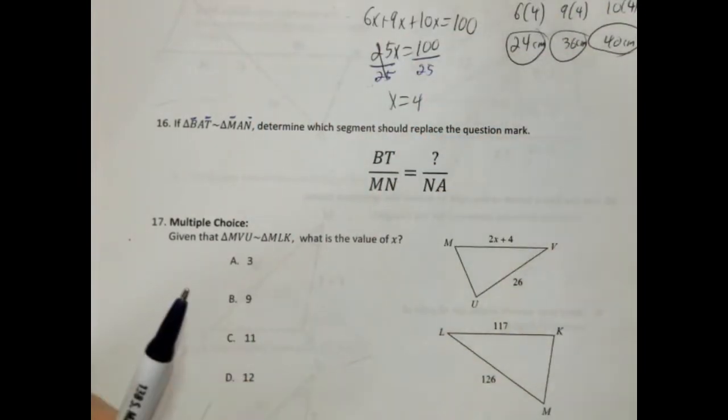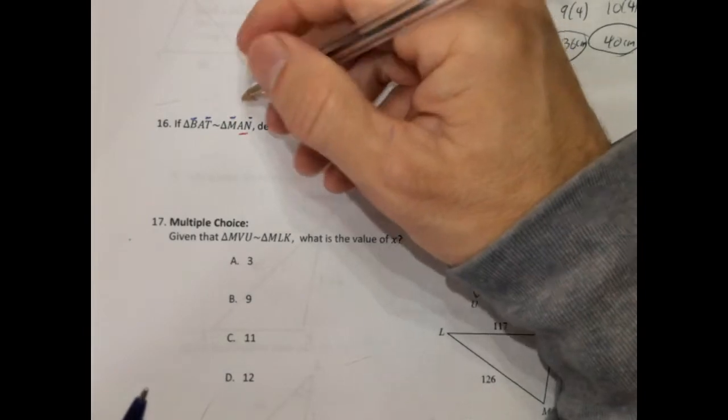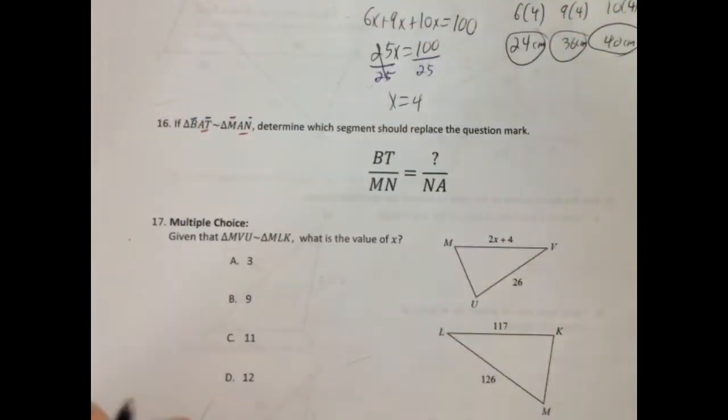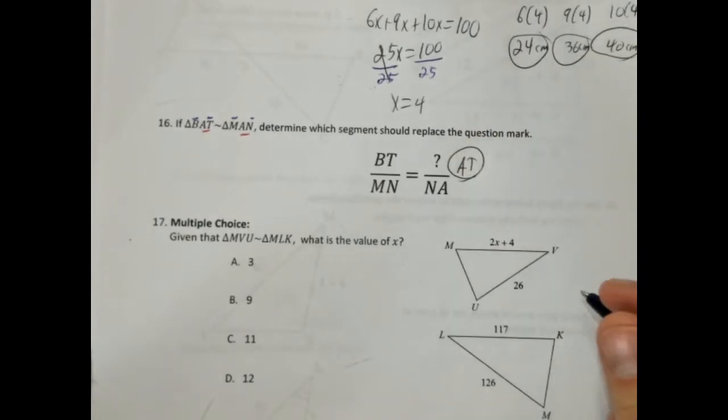NA is a different color here. NA is the last two. So that's going to be AT, or TA, doesn't really matter. Okay.